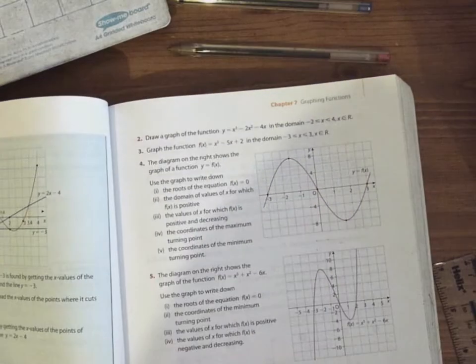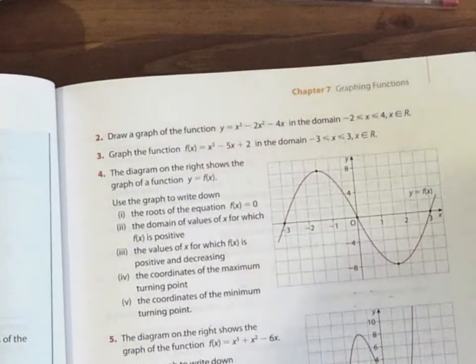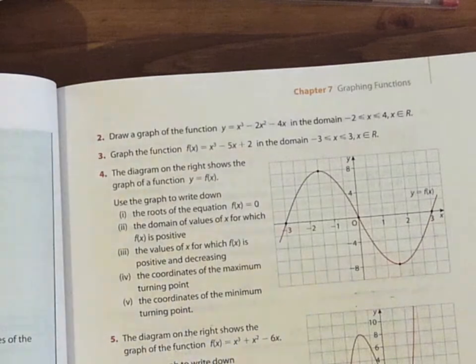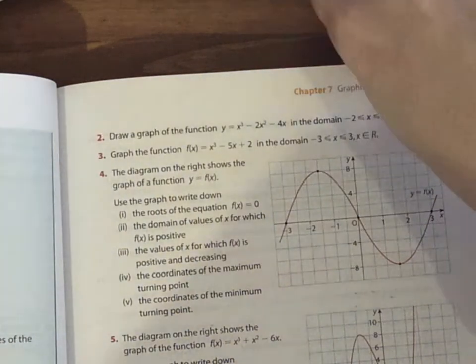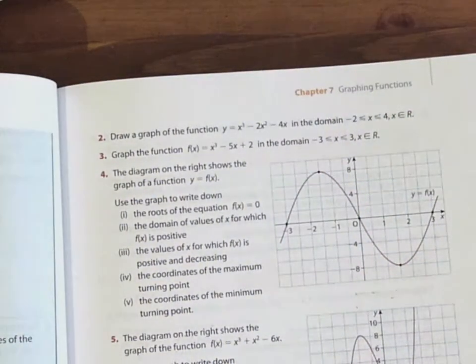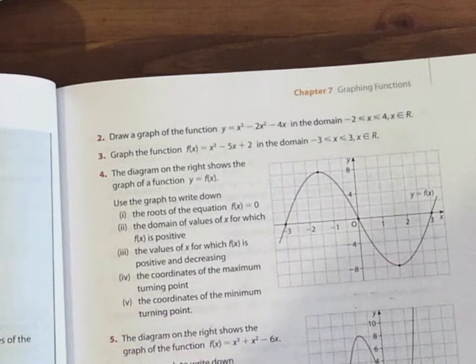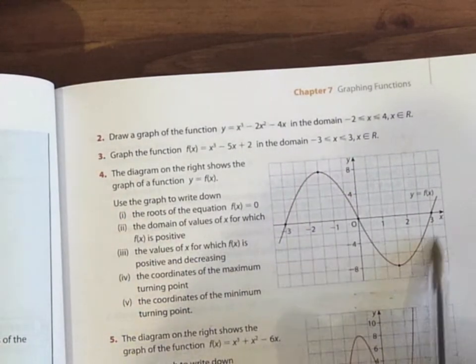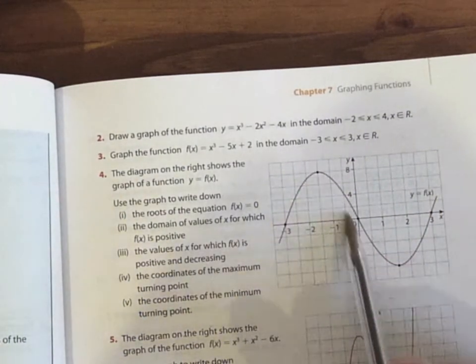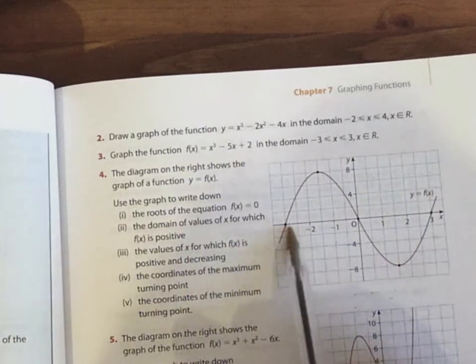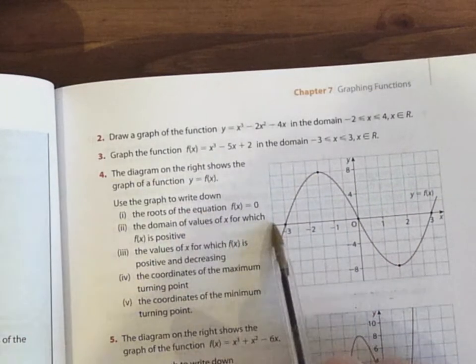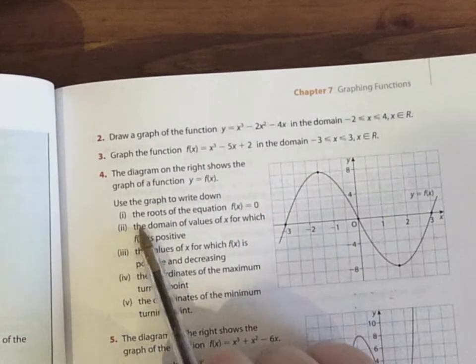Girls, yesterday's work: I asked you to do page 177, questions 4, 5, 6, 7 and 8. Okay, so I'm on page 177 and I'm starting with number 4. The graph is drawn for you. This is a cubic equation. They don't give us the equation, but we don't need it. We just need to answer the questions.